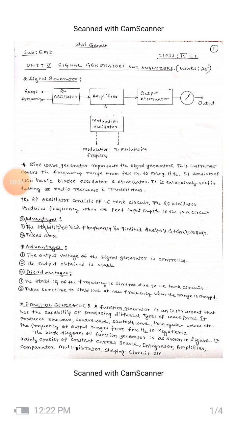Hello students, today we are going to discuss chapter number 5, that is signal generators and analyzers. This chapter is there in the subject Electronic Measurements, for the 4th semester Electronic Instrumentation and Control Engineering. Myself Vijay Hugi, lecturer in the Electronics and Communication Engineering department, SJP Trust Polytechnic Nitsoshi.